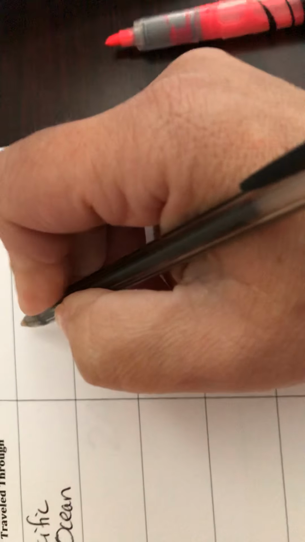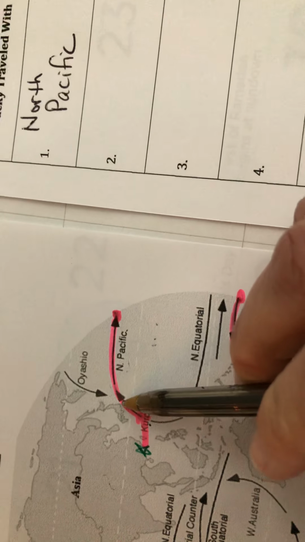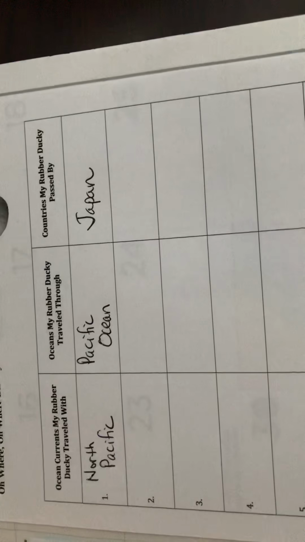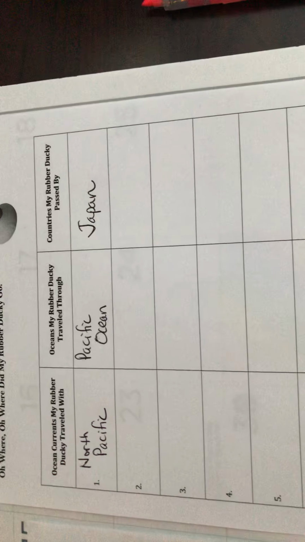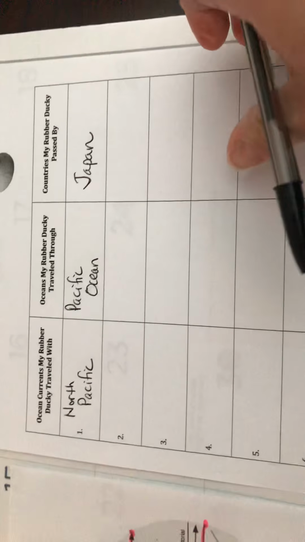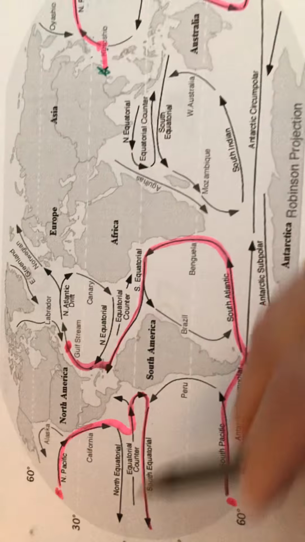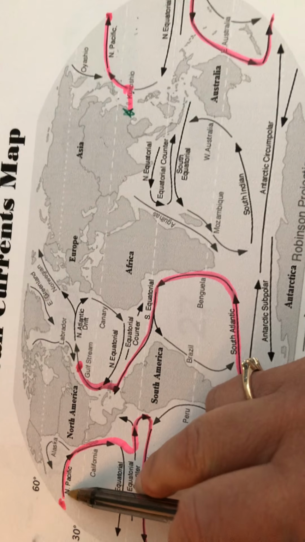And then the country that it passed by, right here, this country that my rubber ducky passed by is Japan. So that's what I'm going to fill in. North Pacific, Pacific Ocean, Japan. All right. If you continue along the pathway of my rubber ducky, remember he comes out on the other side here, and we're still on that North Pacific pathway here.